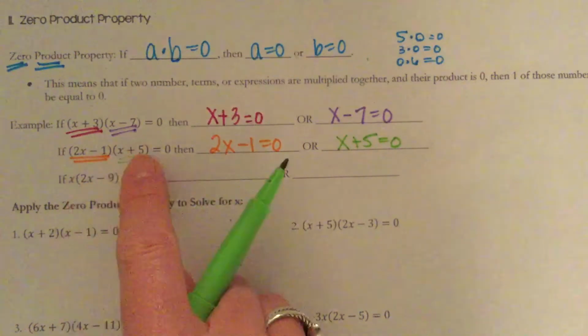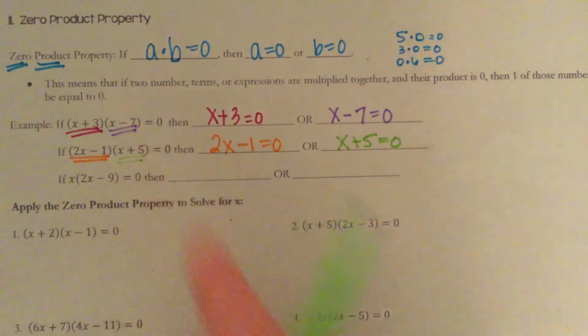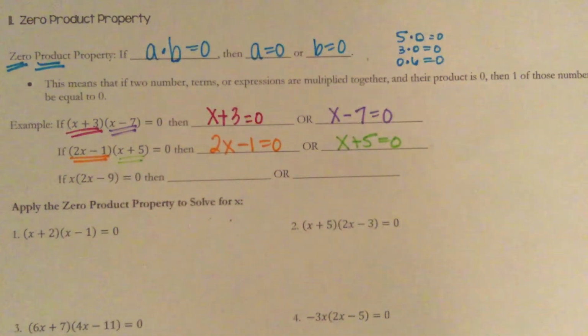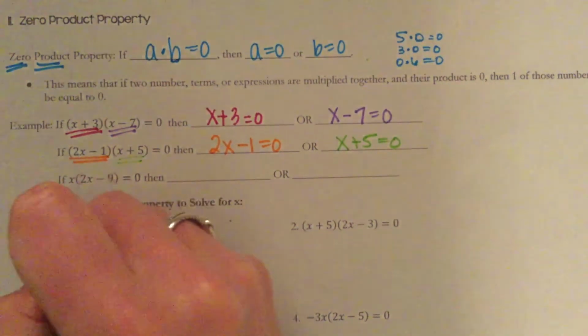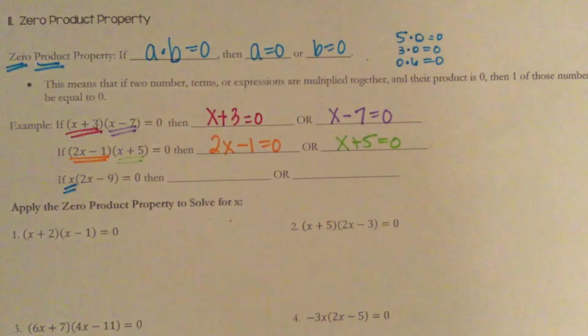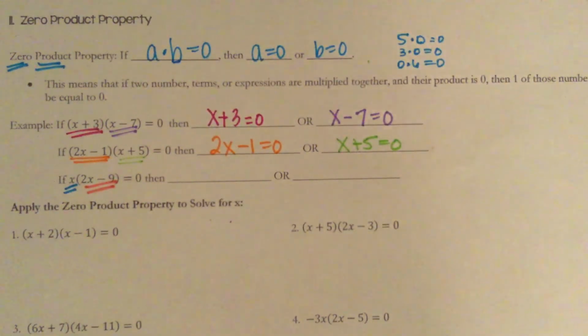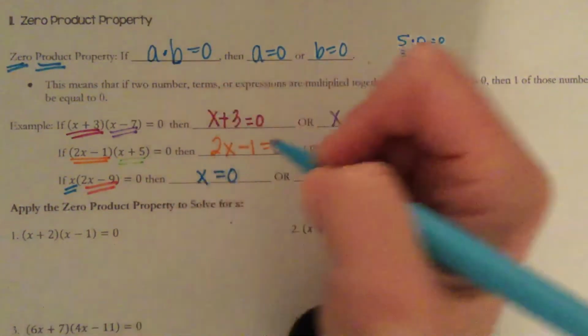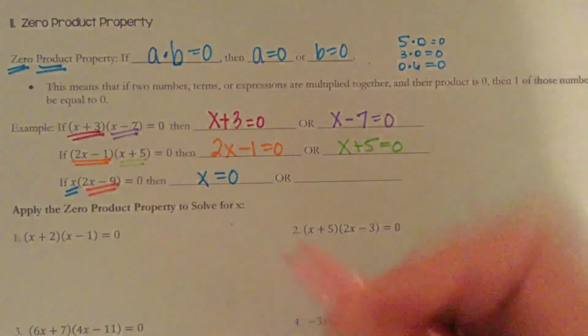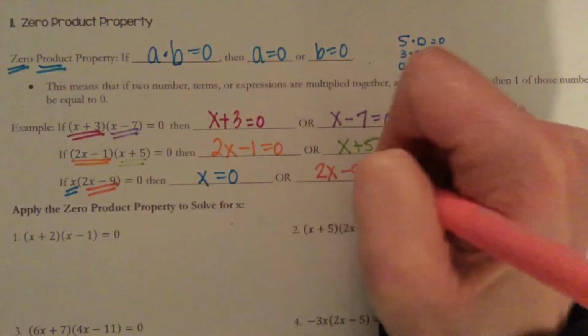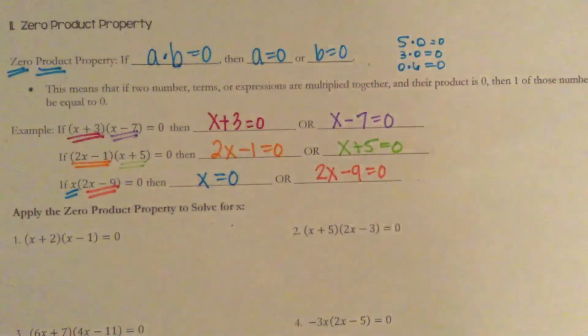2x minus 1 times 0 would be 0. All right, on the last one, we have two factors there. We have a factor of x, and it is multiplying 2x minus 9. If x times 2x minus 9 equals 0, then we can say x equals 0 or 2x minus 9 equals 0.